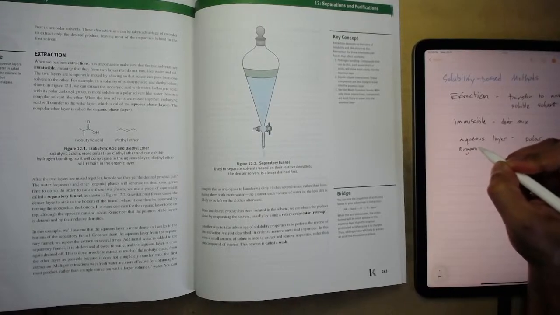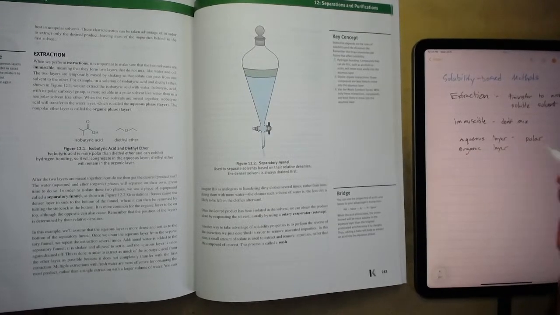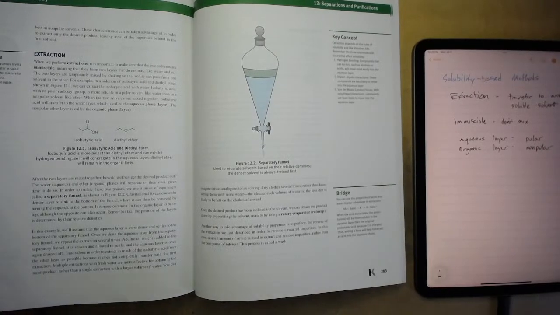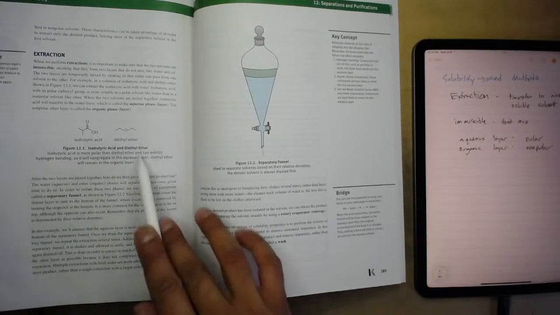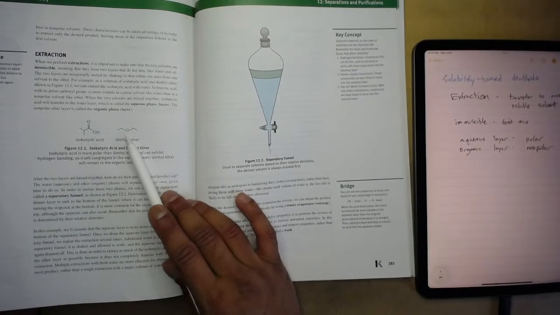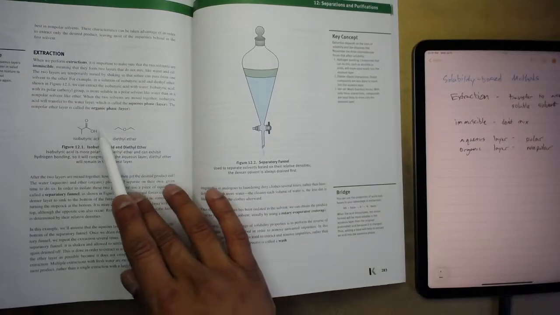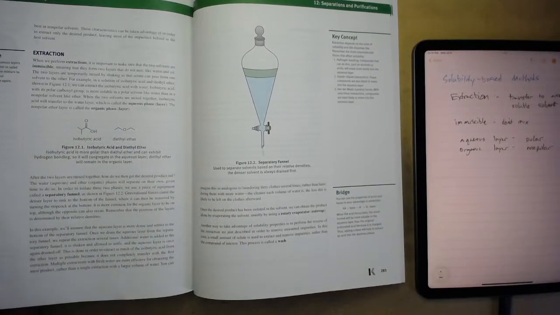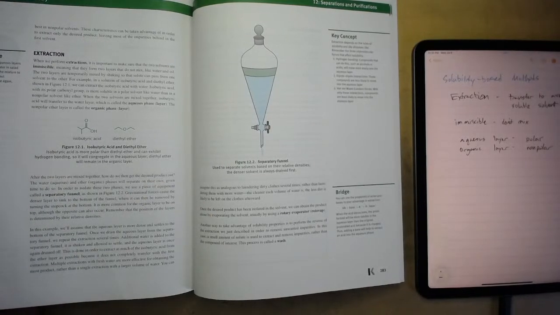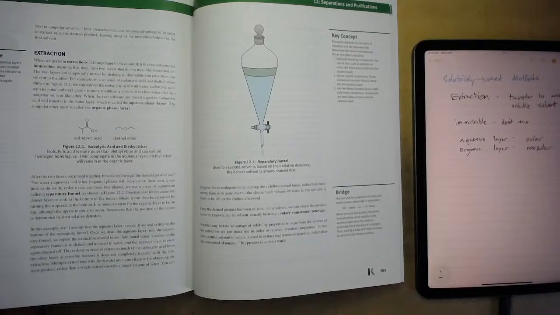Organic layer is nonpolar. Like dissolves like. Isobutyric acid and diethyl ether, which has an oxygen. Isobutyric acid has the hydrogen to make hydrogen bonds, so that is more miscible in water. So it'll like to go into that phase.